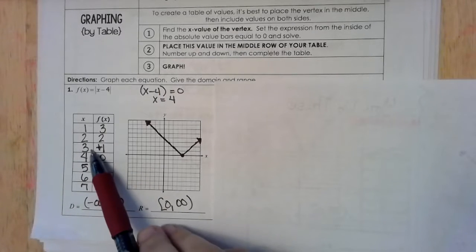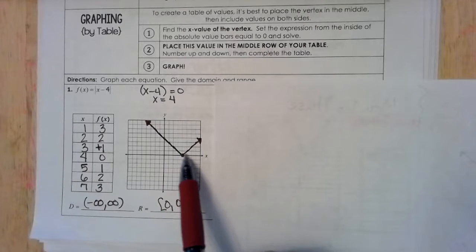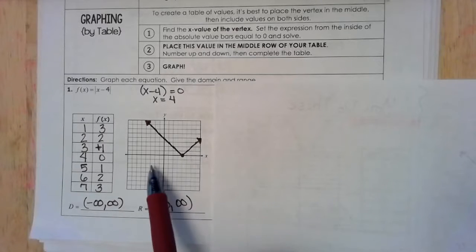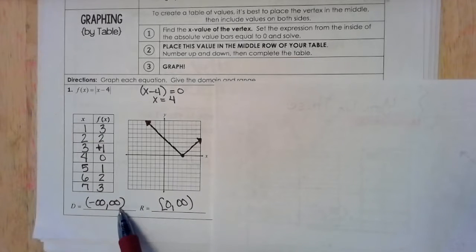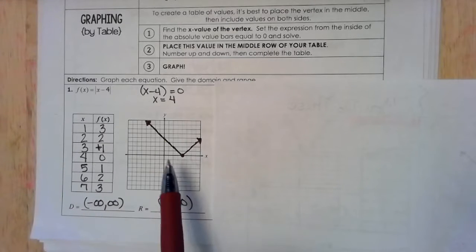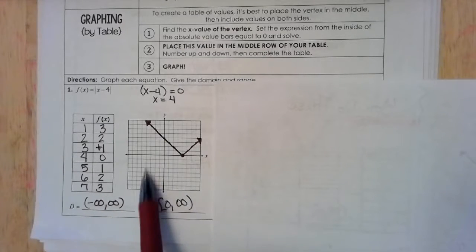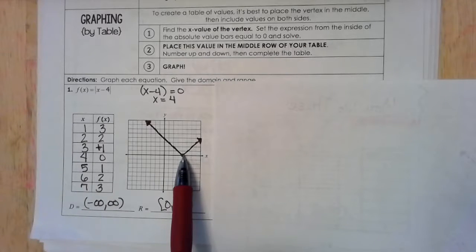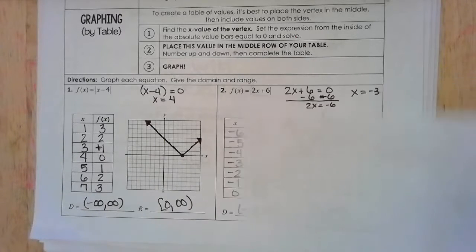You go over 1, up 1. So we move over 1, we go up 1. So at 5, you're at 1. At 6, you're at 2. At 7, you're at 3. Our domain stays the same. It's still from -infinity to infinity. And our range also stays the same because we did not move anywhere off the x-axis. So we start at 0 and go to infinity.